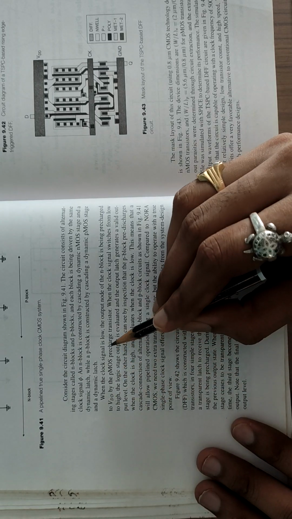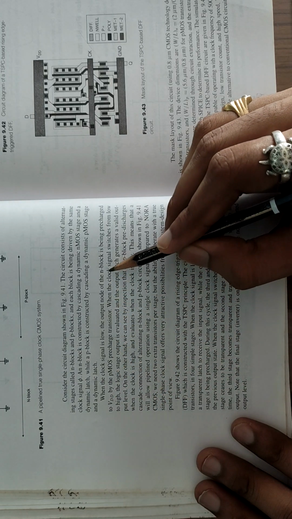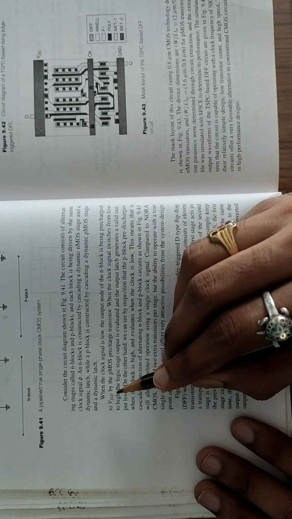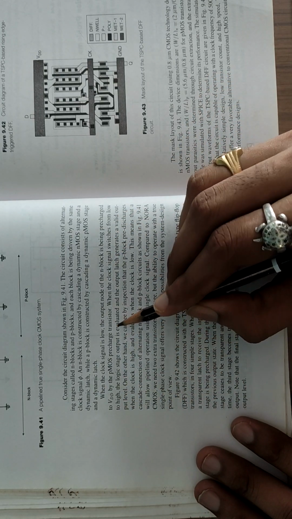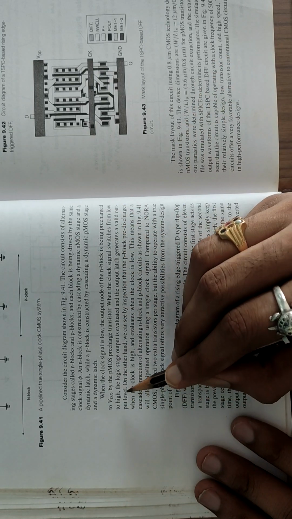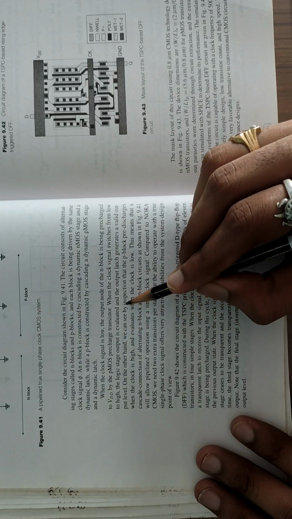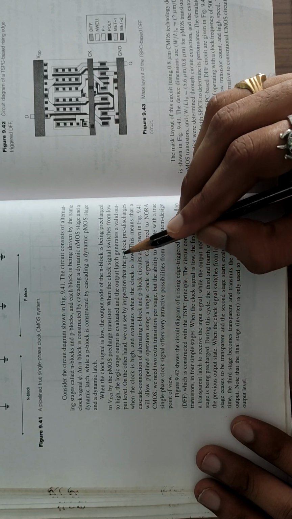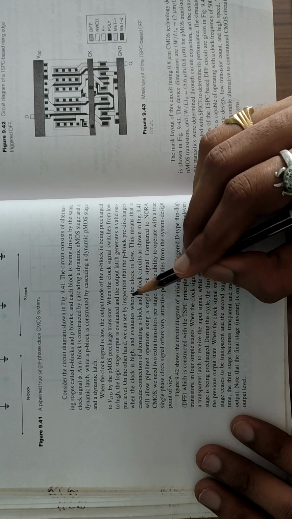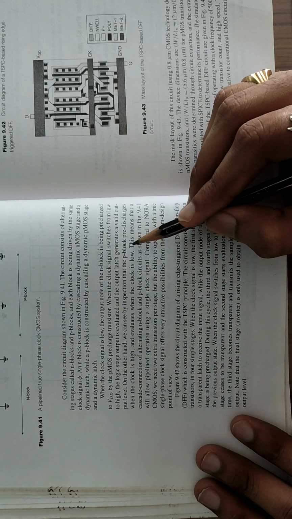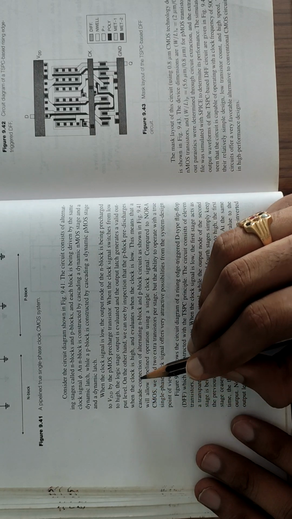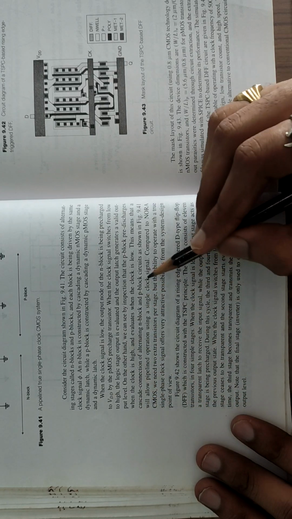While the clock signal is low, the output node of the N block is being precharged to VDD by the PMOS precharge transistor. When the clock signal switches from low to high, the logic stage output is evaluated and the output latch generates a valid output level. On the other hand, we can see by inspection that the P block pre-discharges when the clock is high and evaluates when the clock is low.